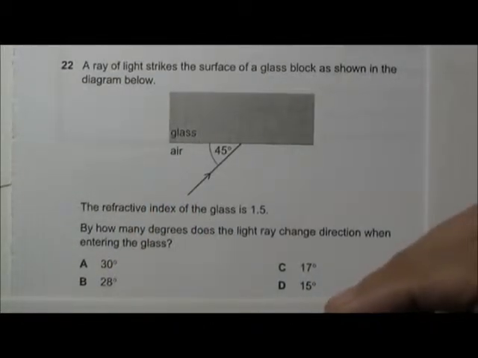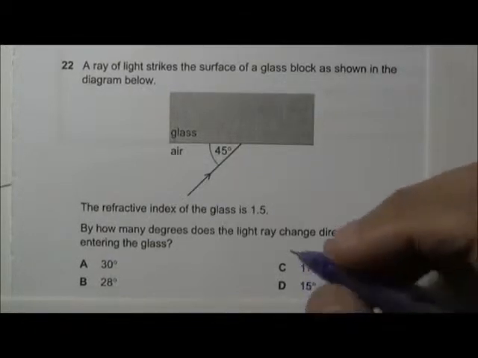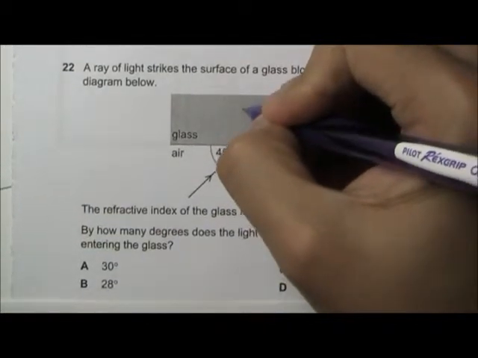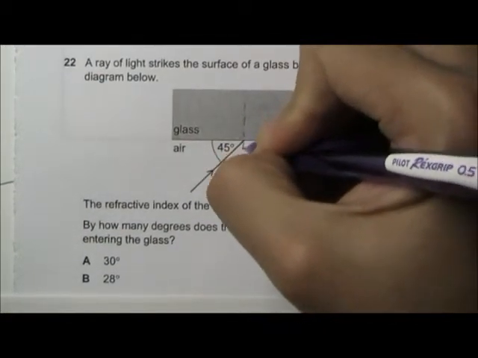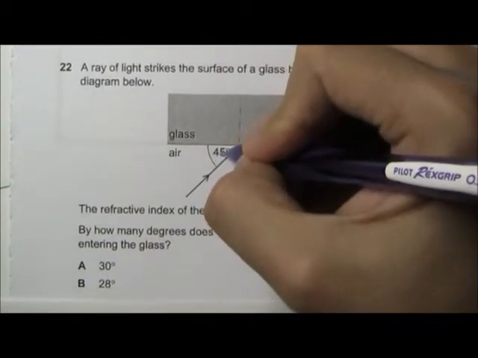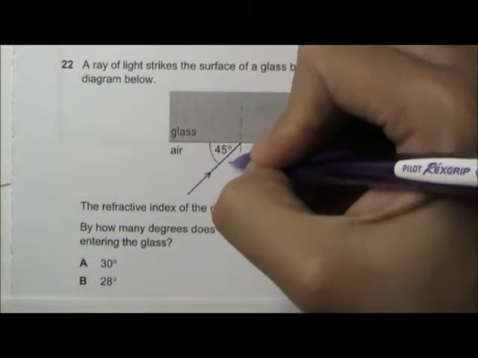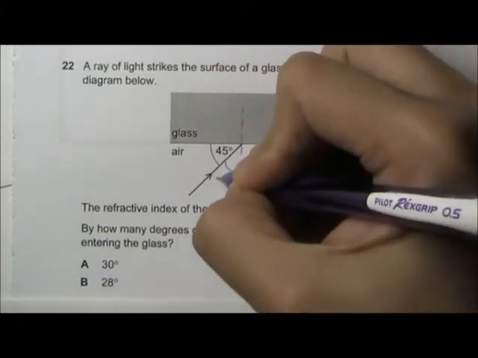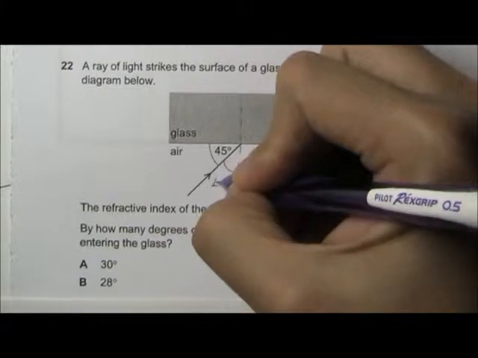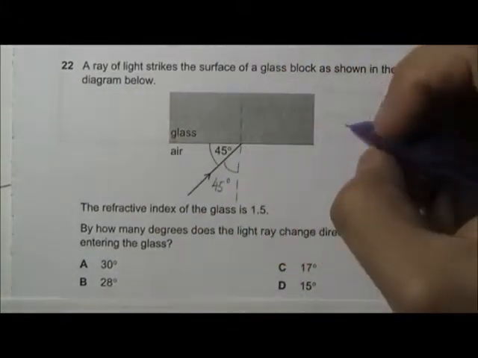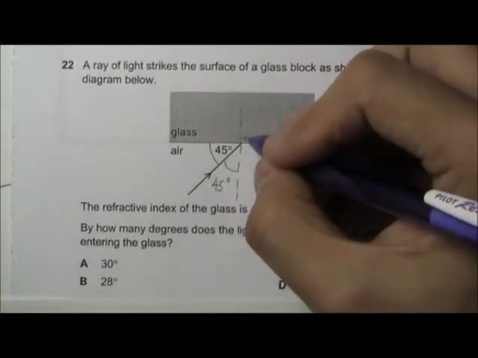Okay, for this question, we need to find the angle of incidence and the angle of refraction. So the tricky part is here, because the normal is not drawn, so some candidates will take the angle of incidence as 45 degrees. However, the angle of incidence should be here, which is coincidentally also 45 degrees. So we need to find what is the angle of refraction.